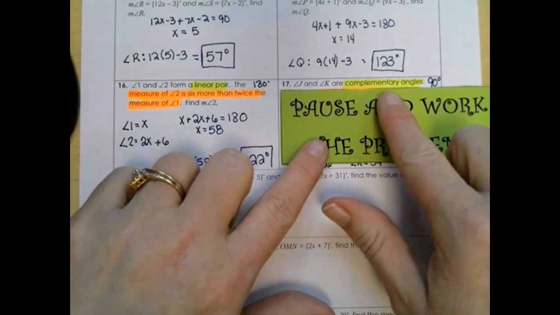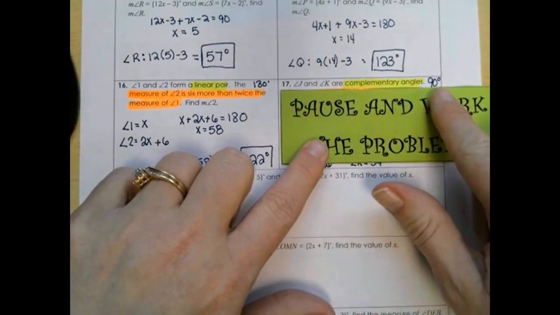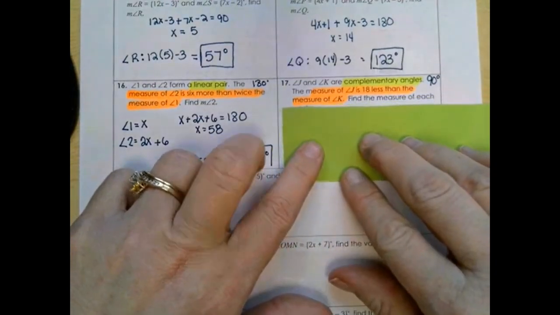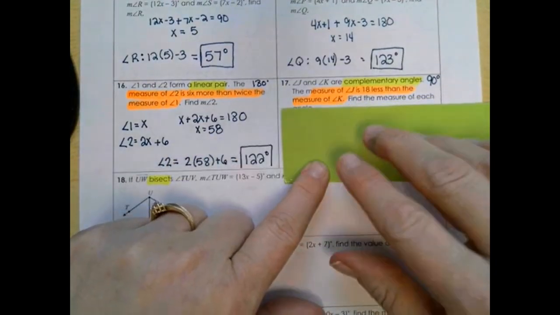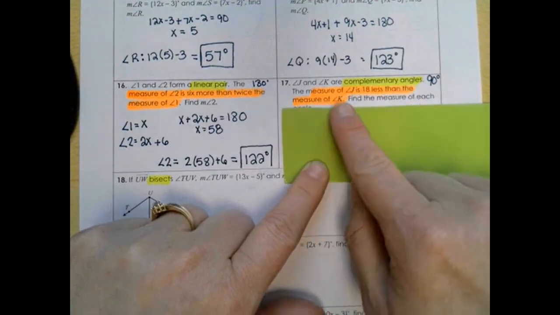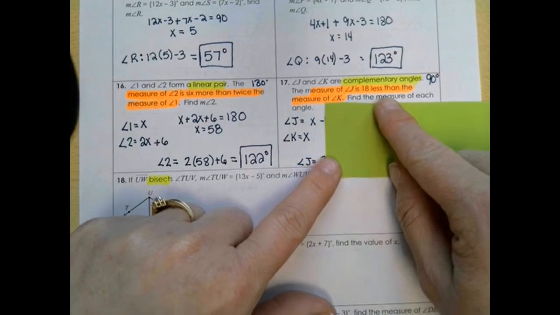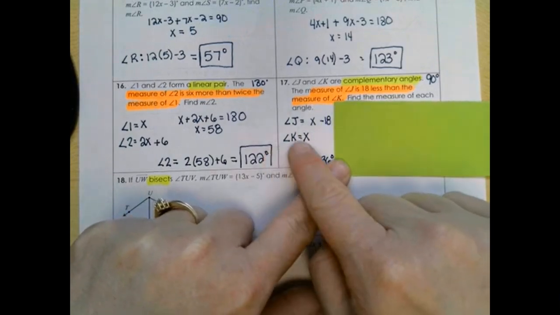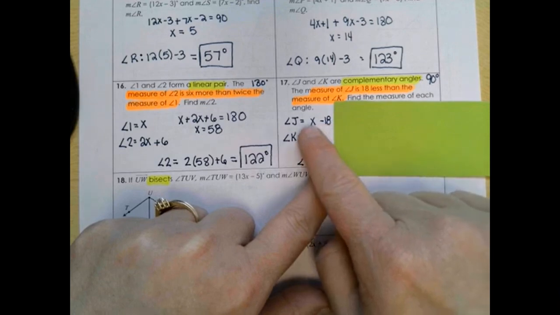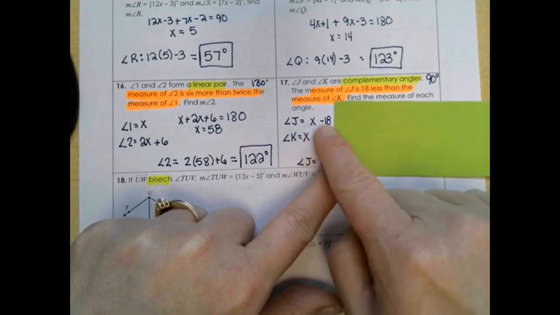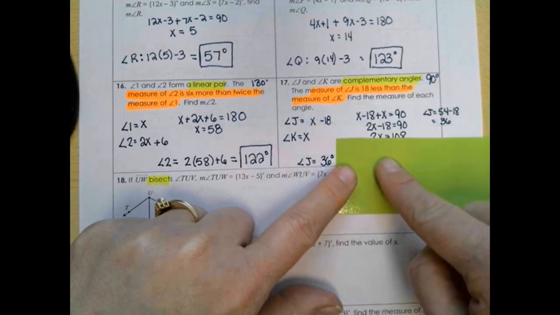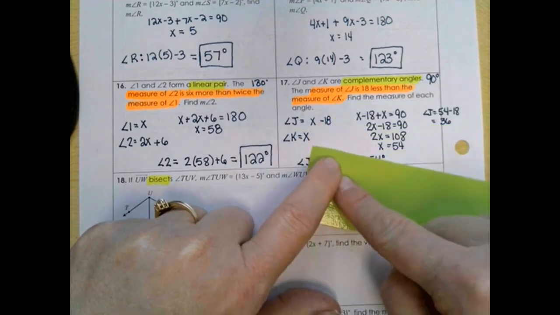First of all, what do complementary angles add up to? 90 degrees. Okay, so let's talk about angle J and angle K. Which one of those would get the X? The measure of angle J is 18 less than the measure of angle K. I don't know anything about the K, so angle K gets the X. Angle J is 18 less than angle K. So that's X minus 18. These two angles are going to add to 90 degrees. So there's my work. You get X equals 54.